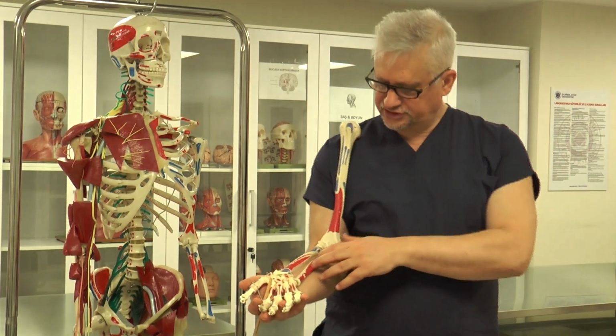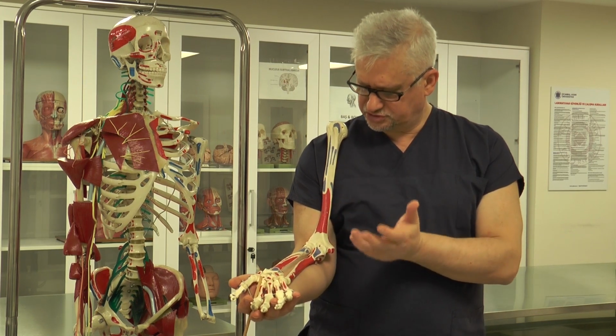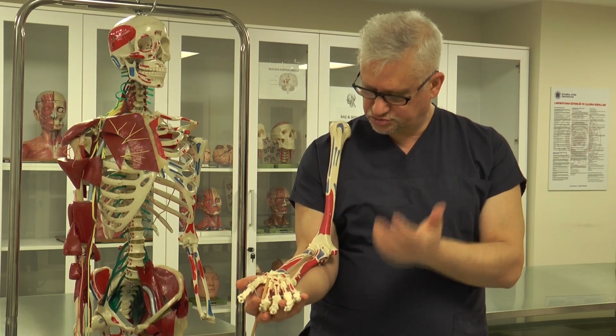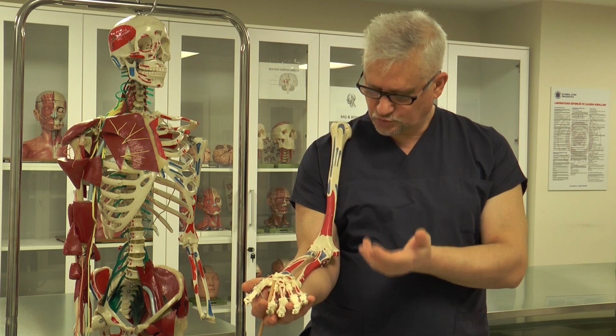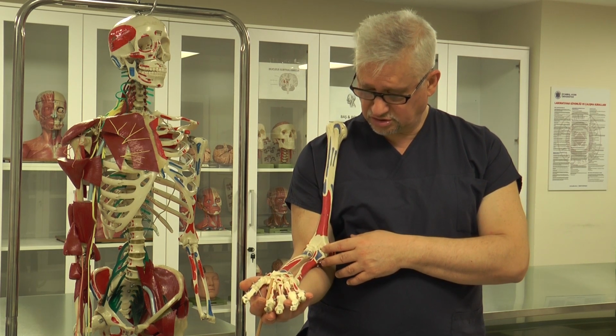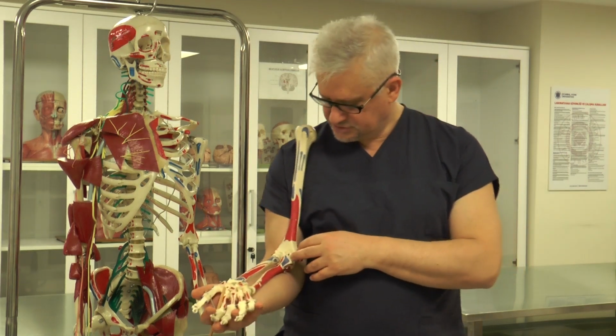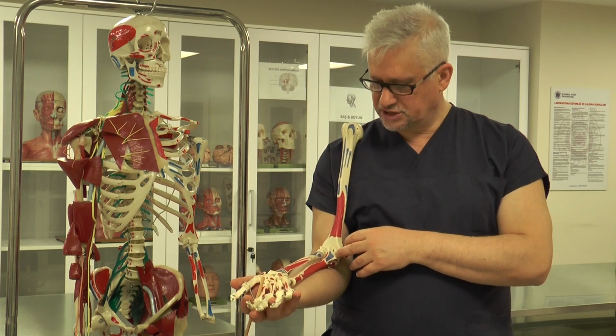We're going to look at the ulna in detail a bit later. The ulna is a really peculiar bone. The structure and the shape of the bone is quite different from the other bones, and it has a whole lot of attachment points for muscles and ligaments and those kinds of things. We're going to look at them one by one.